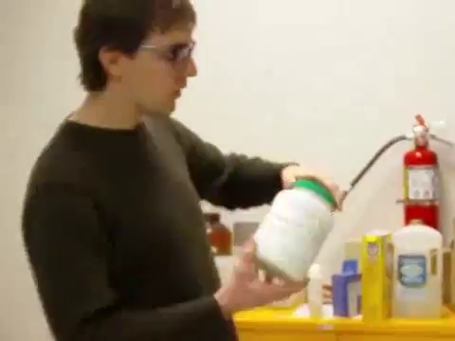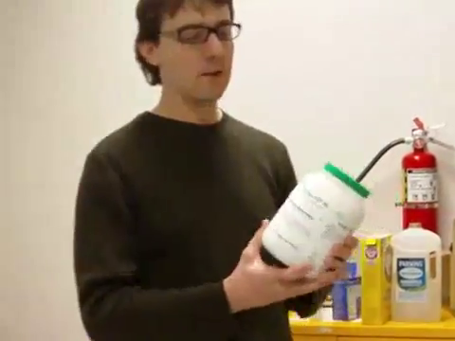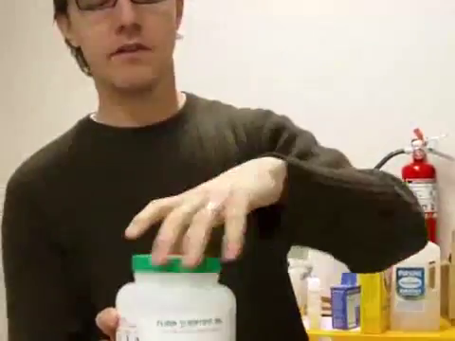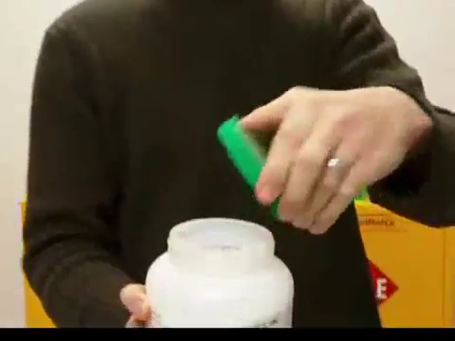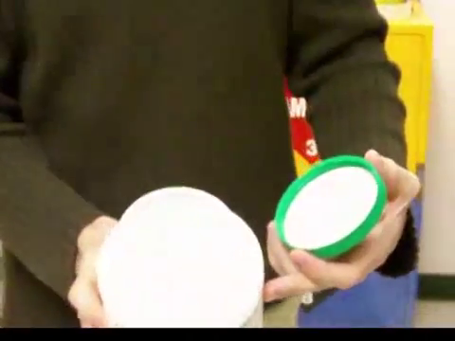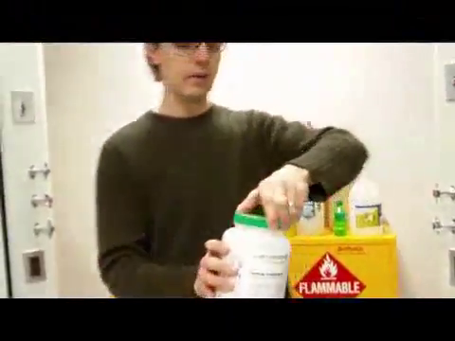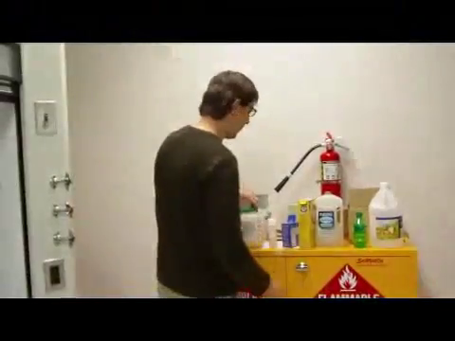Now, some of the more commercial things that we buy here in the lab are things like sodium hydroxide. These are sodium hydroxide pellets. Sodium hydroxide is a very strong base. We'll talk about what that means in a while. You can see it comes in these tiny little pellets. We're very careful with this because the powder can kind of poof out and be nasty. We don't want to breathe that in.